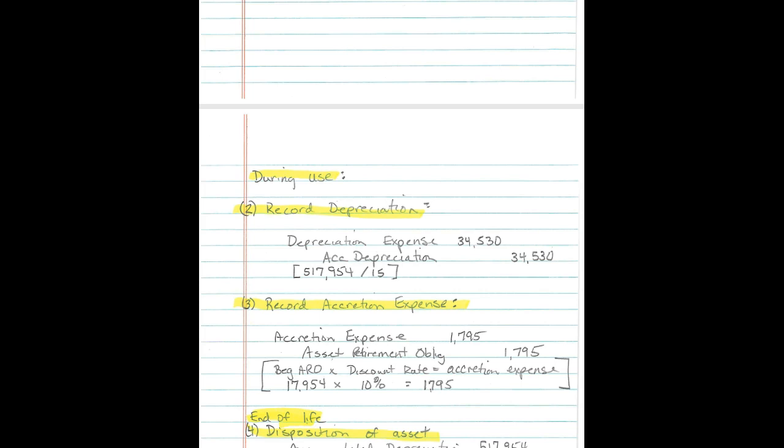The next piece, which is new to us, is recording what's called accretion expense. And basically, we can look at this as time value of money. One year has passed since the last time we looked at the asset retirement obligation. We're one year closer, so we have to show that we're 14 years out, not 15 years out.